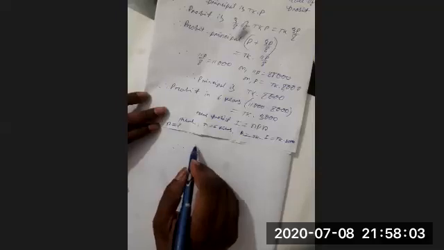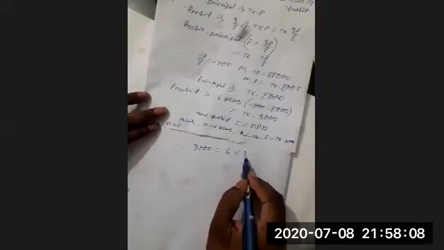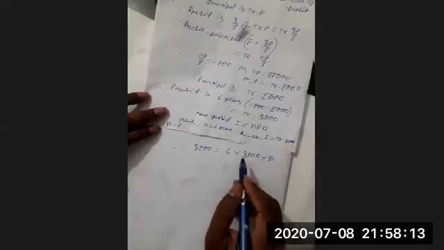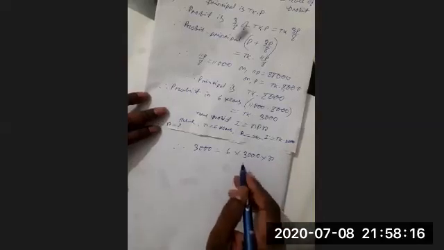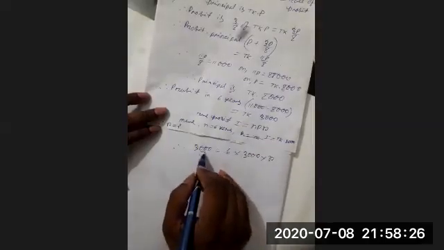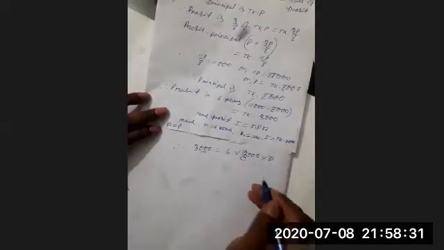So how can we solve this? Put this value accordingly: profit 3,000 equals 6 into 3,000 into R. Here the principal is 8,000, and the profit is 3,000 taka.